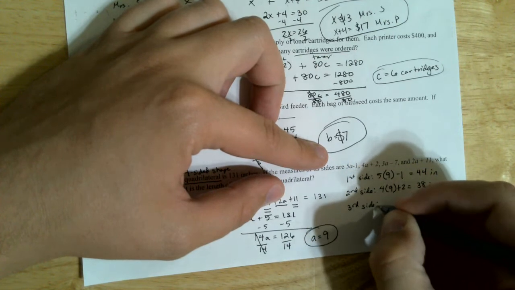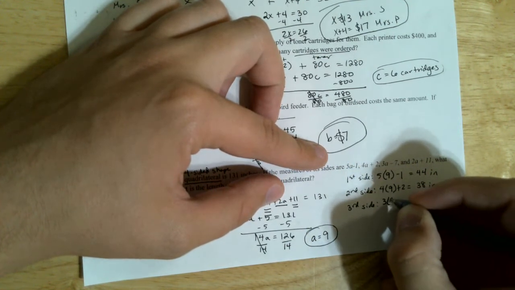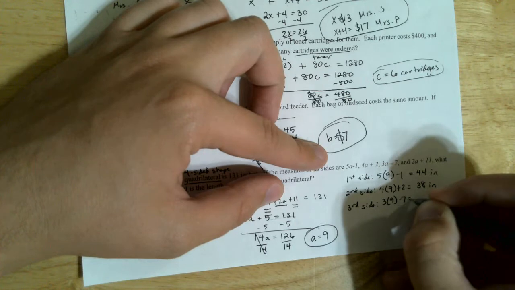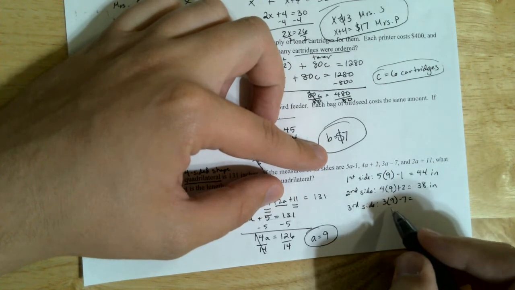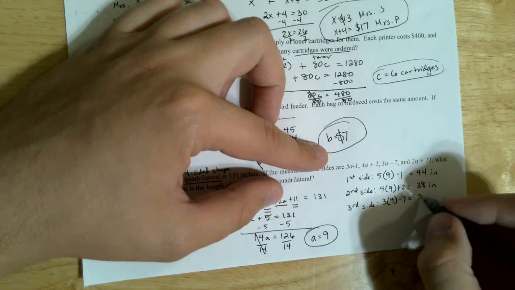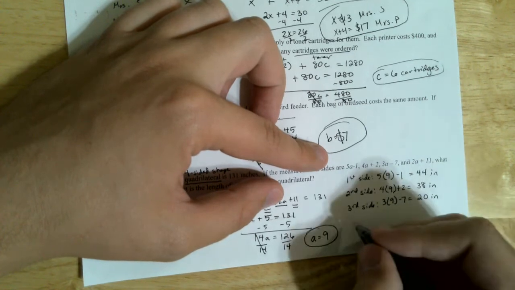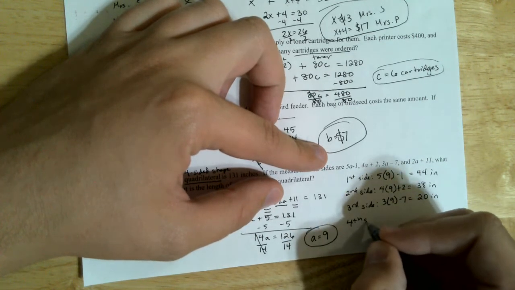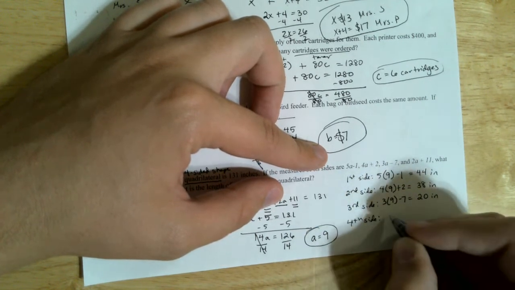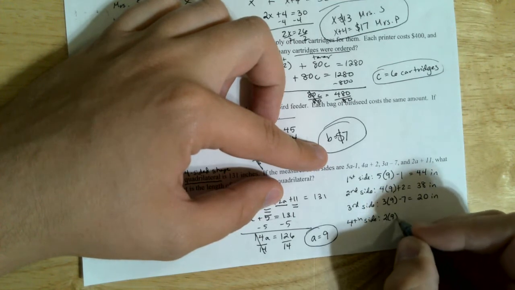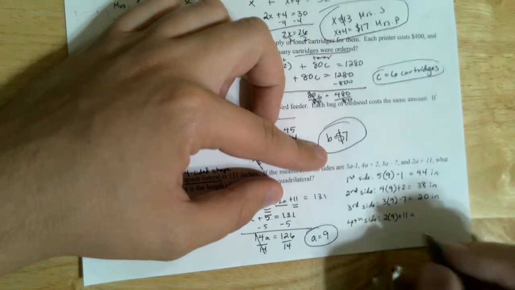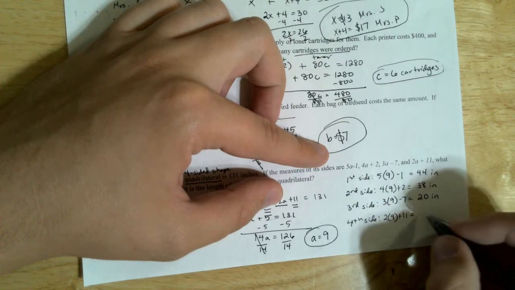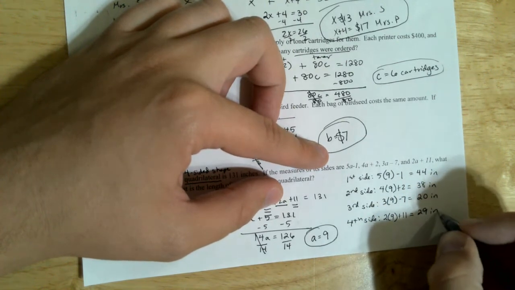My third side will be 3 times 9 minus 7. This will give me 27 minus 7 will give me 20 inches. And so this fourth side, once again, we'll plug it into this last one. 2 times 9 plus 11. This will give me 18 plus 11, which will give me 29 inches.